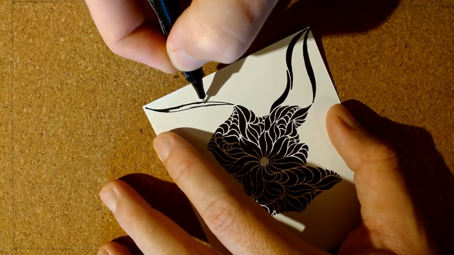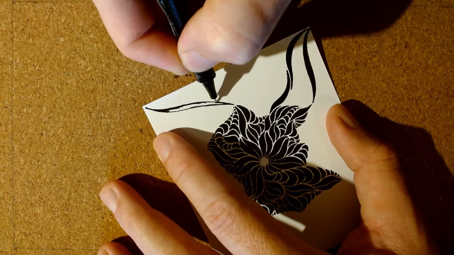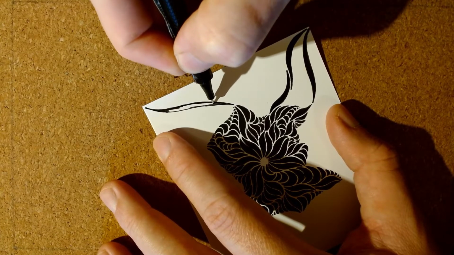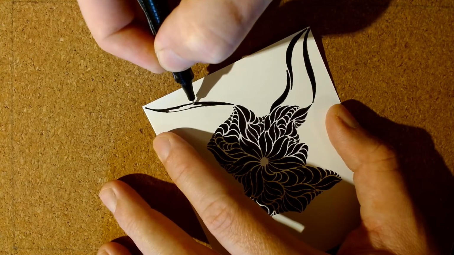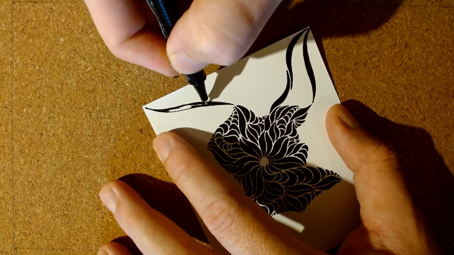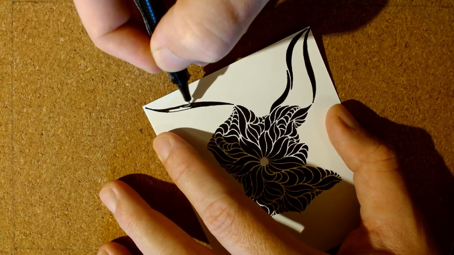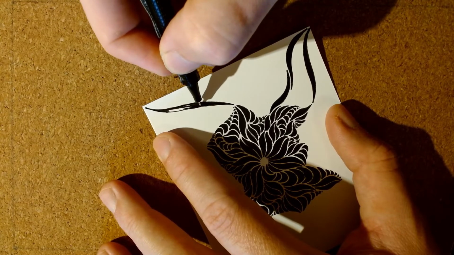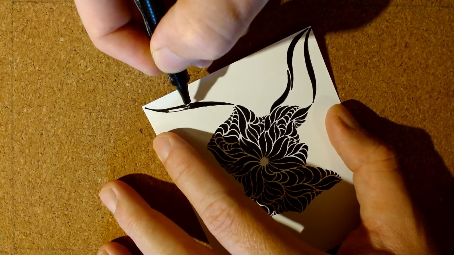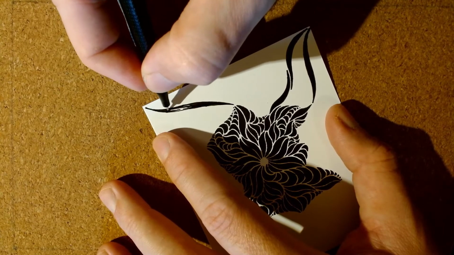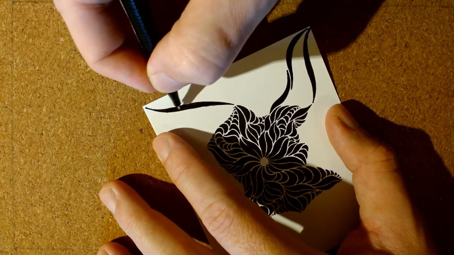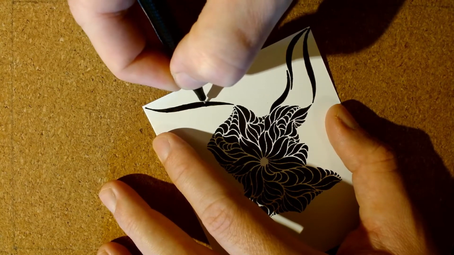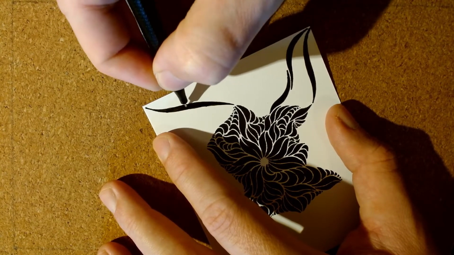We have to then thicken it a bit. Okay, let's see, let's see, let's see. It seems a bit too straight. I will solve that later on.